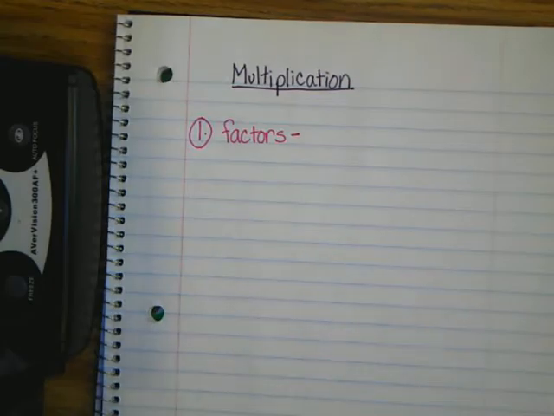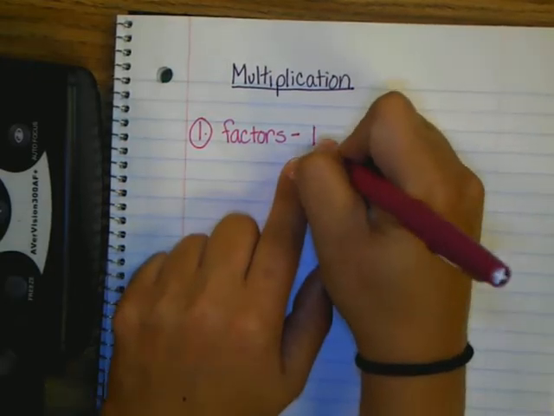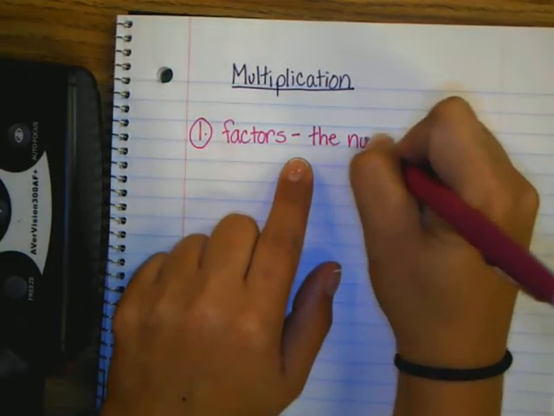What are factors? Wait, isn't it like the numbers to an addition? No, to a multiplication problem? Like 5 times 4, which is a factor, 5, 4. Yeah. So they're the numbers that you multiply in a multiplication problem. So let's write that down.